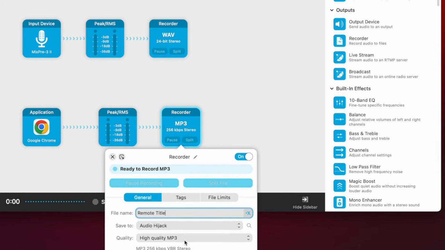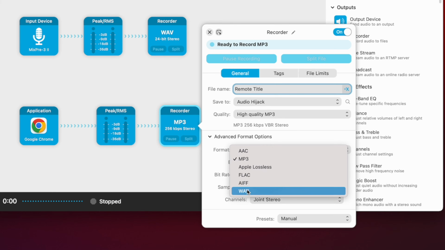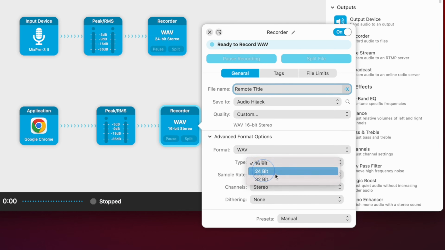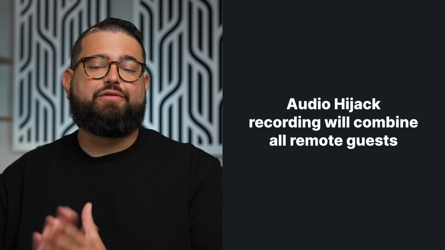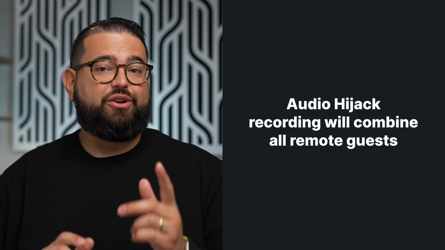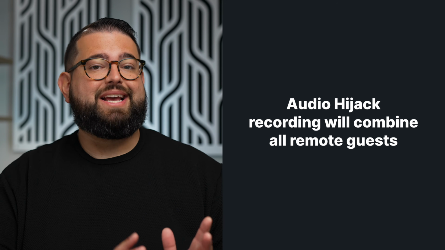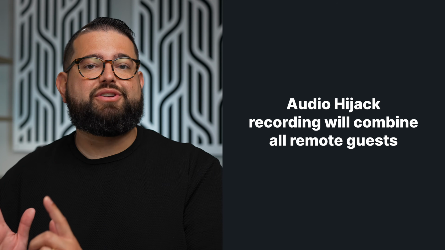Title it something unique so you can access it later, and for format, we can again choose the uncompressed WAV format. Make sure you choose the same sample rate for each recording block. Do keep in mind, if you have multiple remote guests that you'll be hosting in the Riverside recording studio, all of those remote guests will be in a single audio track here from the AudioHiJack recording. To get those separate audio tracks from your remote guests, you'll download those directly in the Riverside studio.